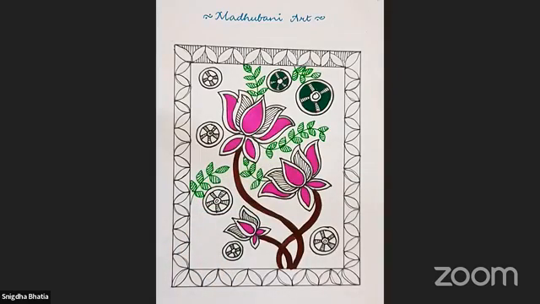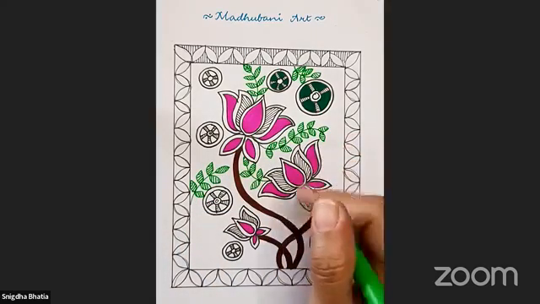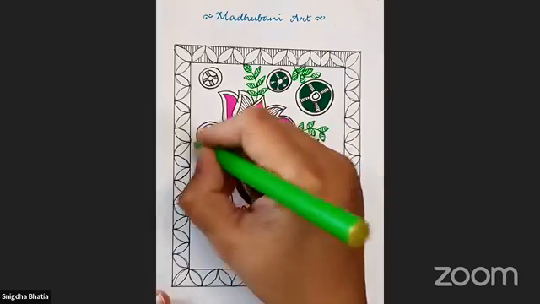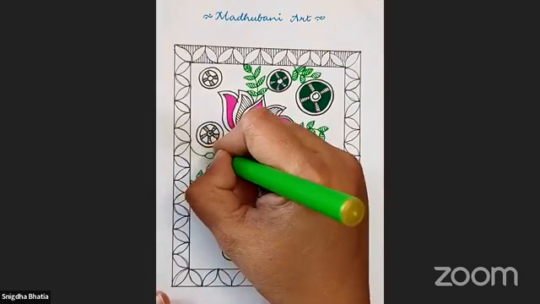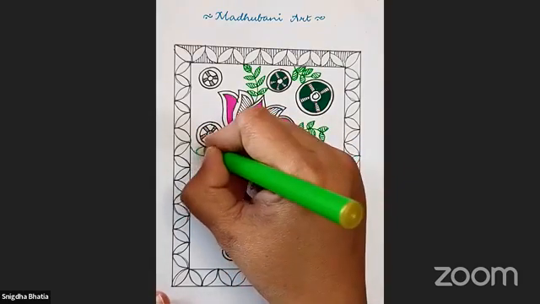Okay, so you can fill it up with color. You have a choice. You can fill it up with color, or you can fill it up with motifs like this. And designs also we can do if we want. Yes, designs you can select whichever you want.